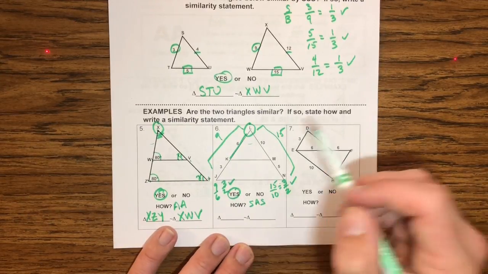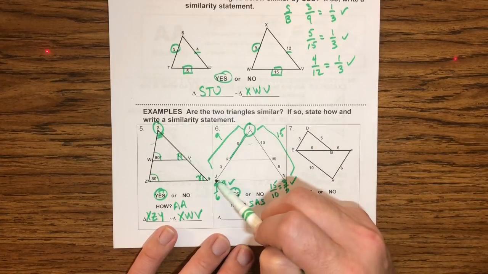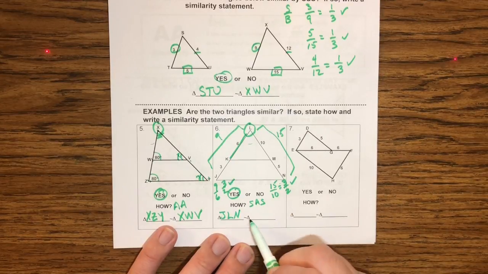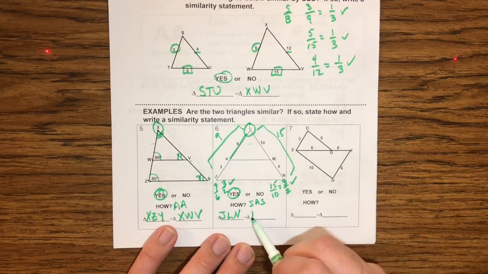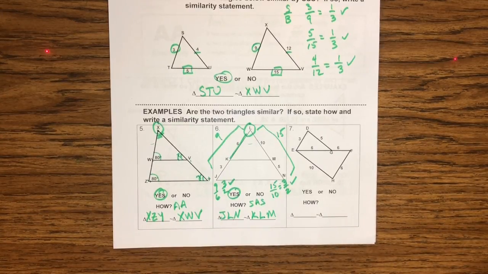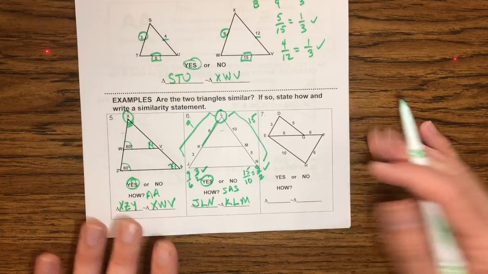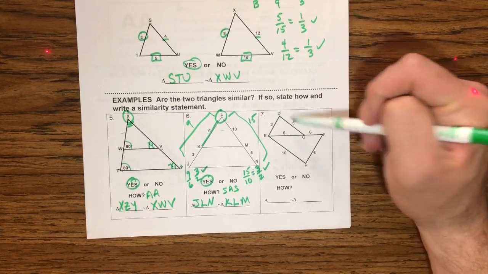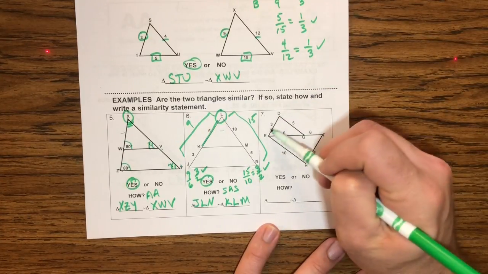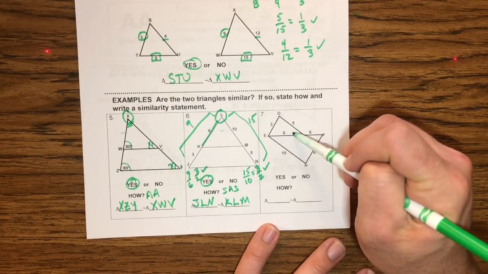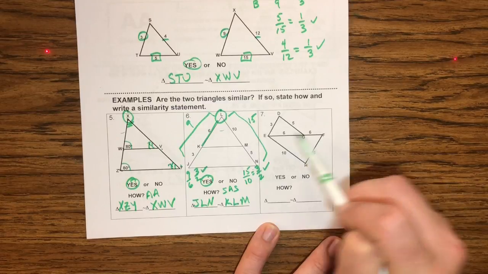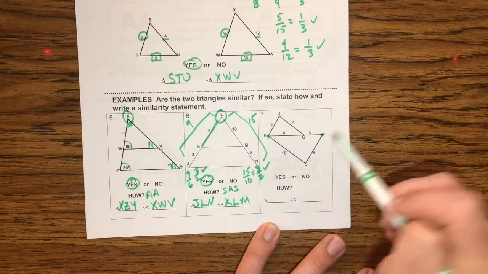Now, naming it, let's start off on the big one. Let's just go JLN. Now, corresponding sides with this, J corresponds with K, L, M. All right, 7. Things get a little weird like this, and they like to kind of confuse us. But as we look at this, we have one triangle up here that has sides 3, 5, and 6. We have another one down here that is 6, 10, and 12. From E to F is 12.